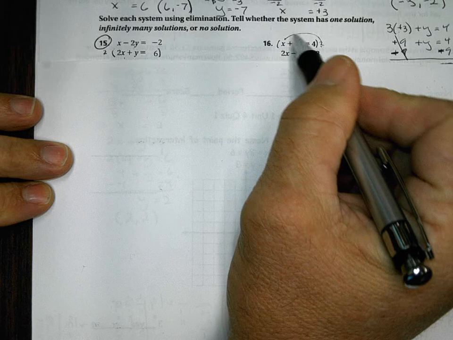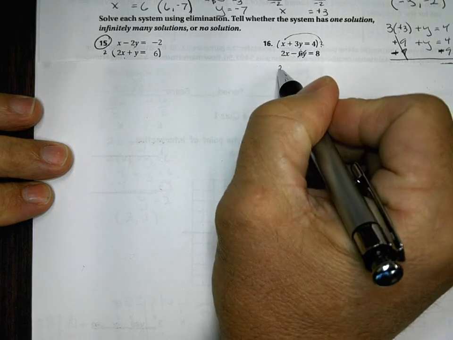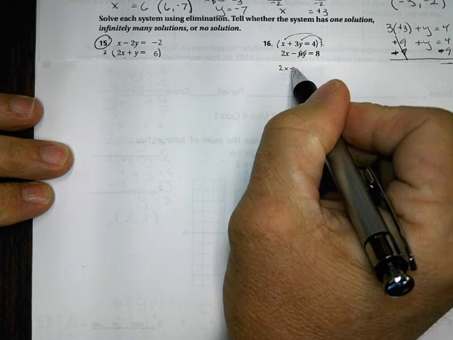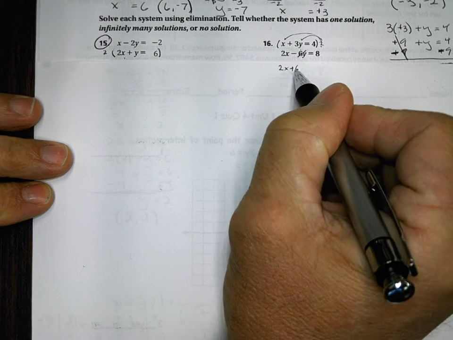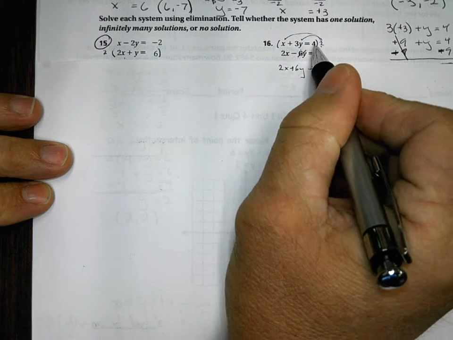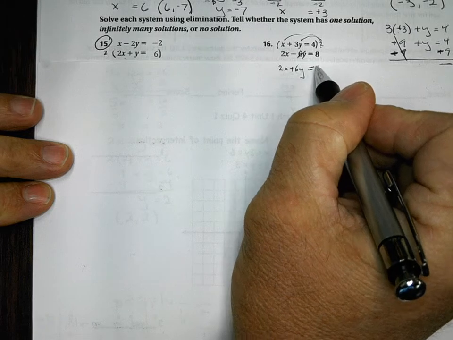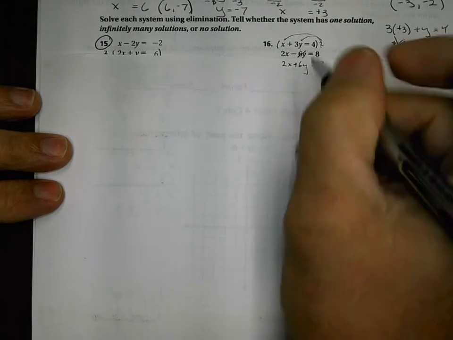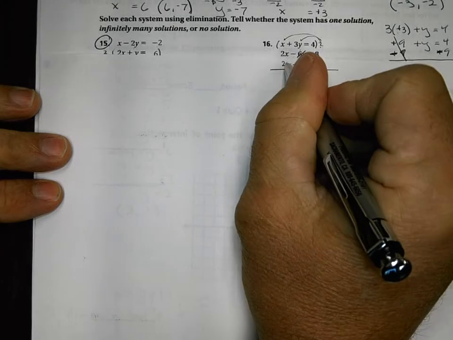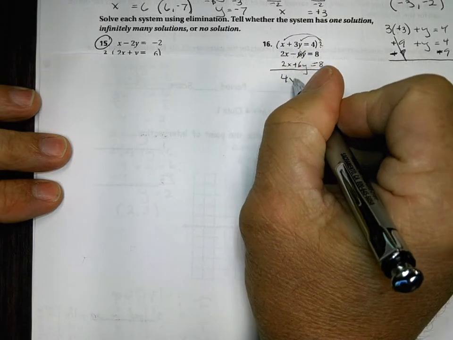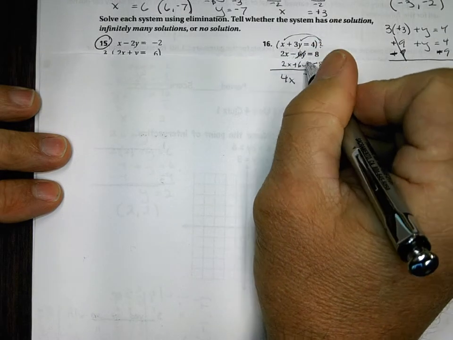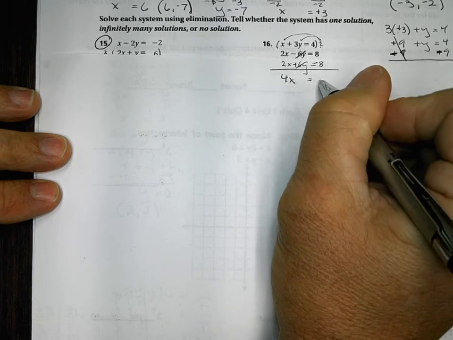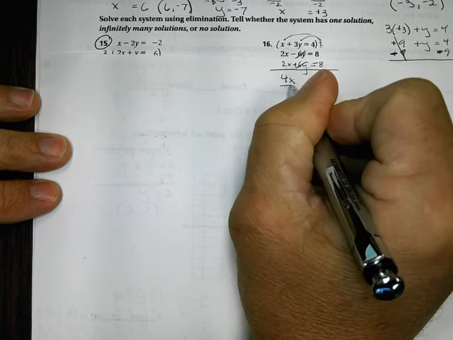That includes the x's. So 2 times x is 2x. 2 times positive 3y is positive 6y. And 2 times 4 is 8. So now that I have that equation, 2x plus 2x is 4x. The x's cancel out, which is exactly what we wanted, and 8 plus 8 is 16.